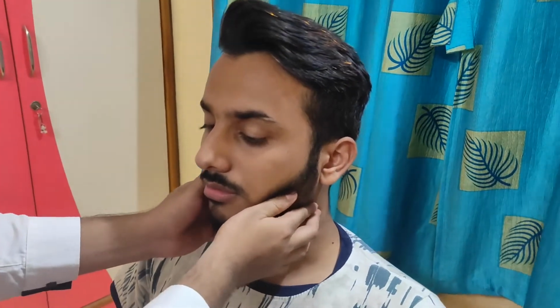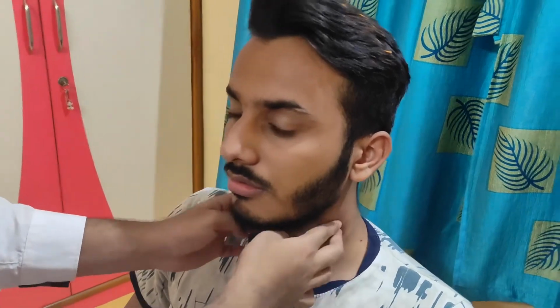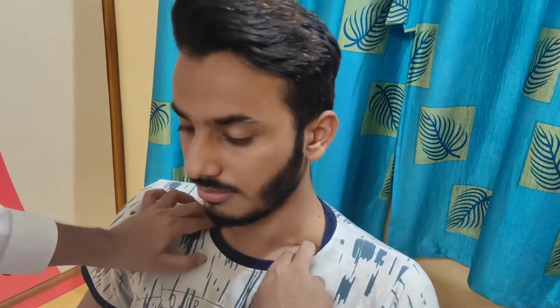Seventh, superficial cervical node. Eighth, posterior cervical node. Ninth, deep cervical chain. And tenth, supraclavicular node.